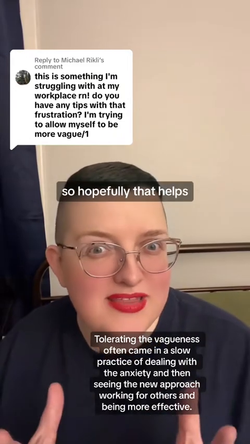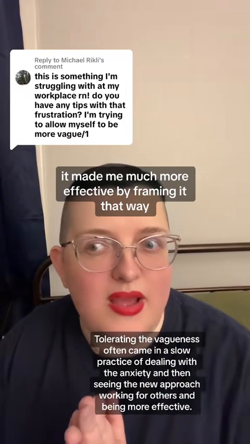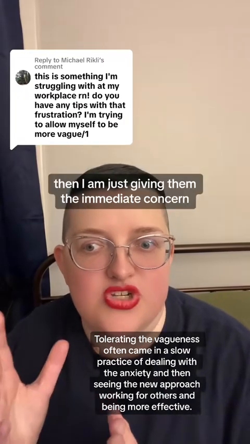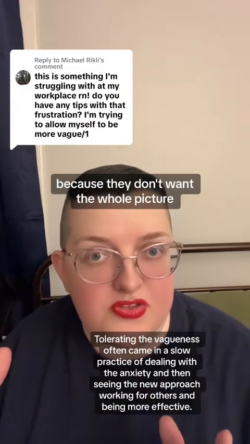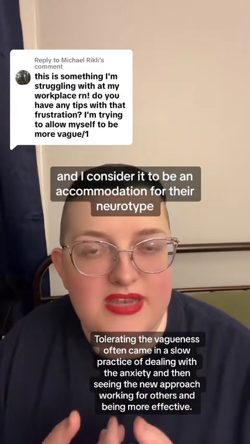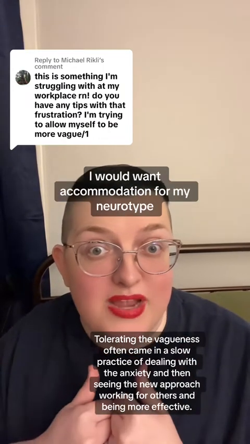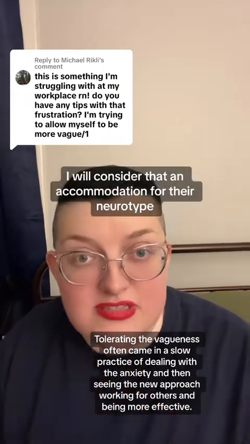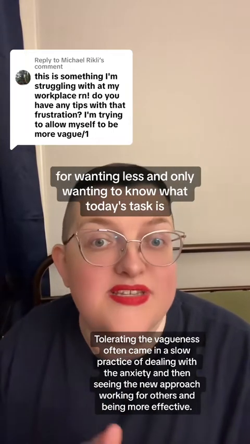So hopefully that helps. It made me much more effective by framing it that way, because to me then I am just giving them the immediate concern because they don't want the whole picture, or they will be overwhelmed by the whole picture. And I consider it to be an accommodation for their neurotype. So for me, I would want accommodation for my neurotype with more detail. I will consider that an accommodation for their neurotype for wanting less and only wanting to know what today's task is.